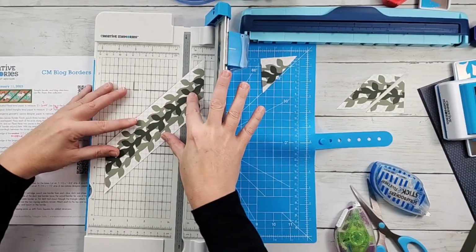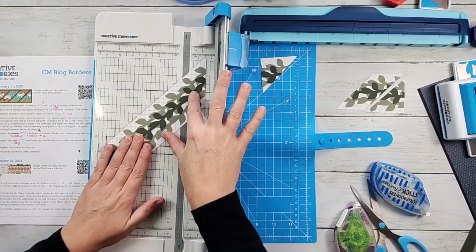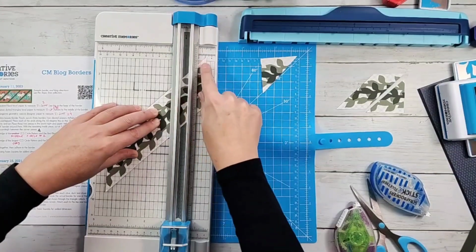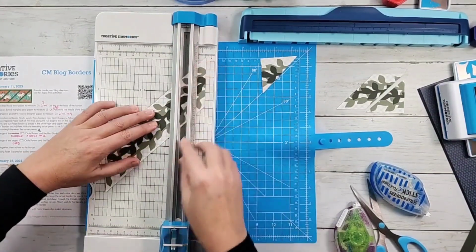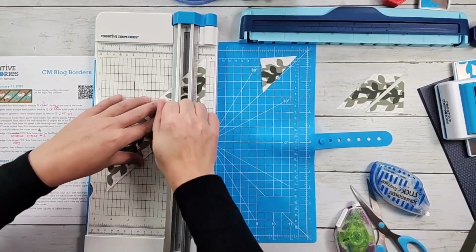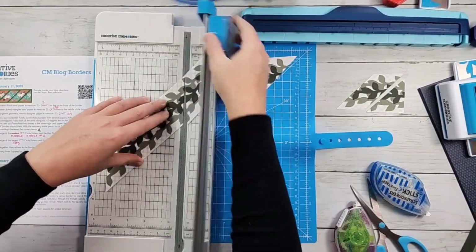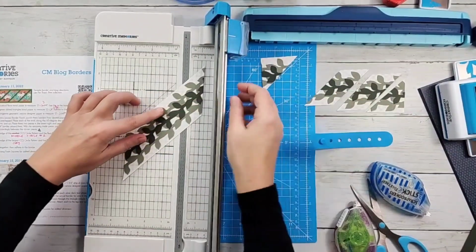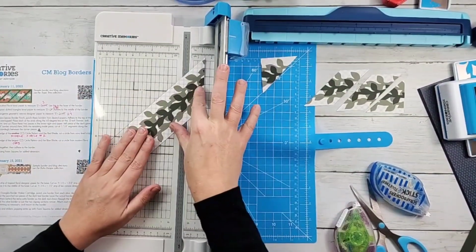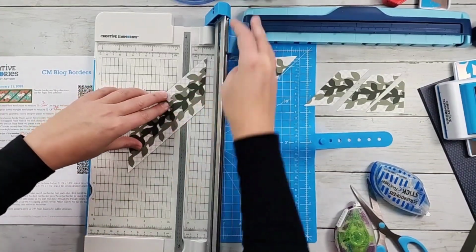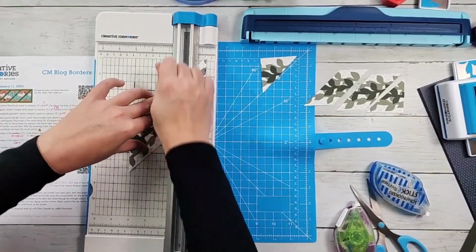Just keep it lined up on that 45-degree angle and then come over to that 1 1/4, which is to the right of your cutting line. And you need 4 of these. I think you can technically get 5 out of it with no problem, but for the spacing that they have, they show 4.